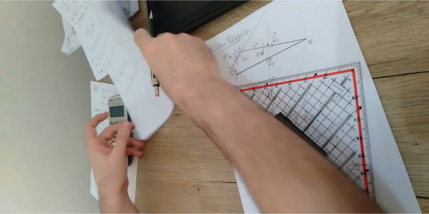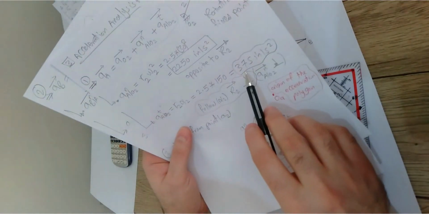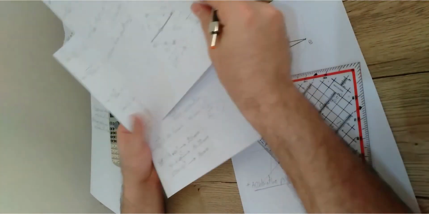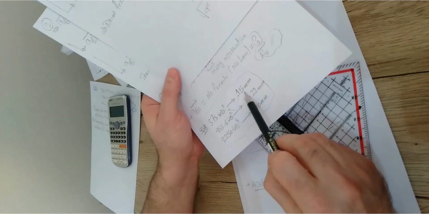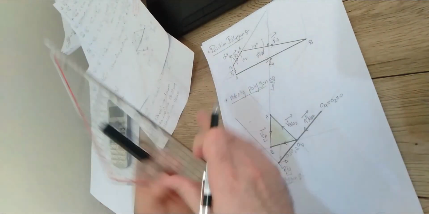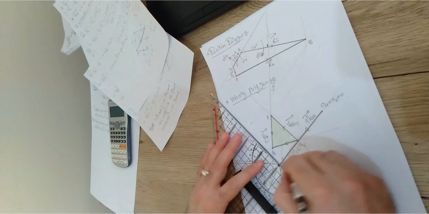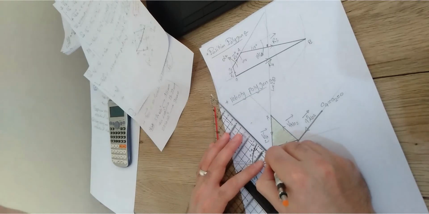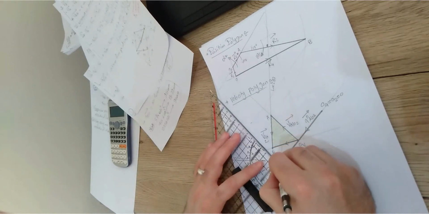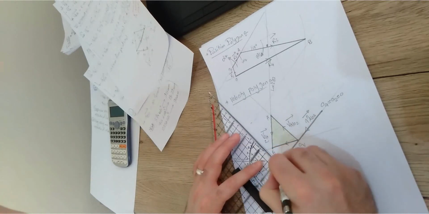Going up how long, how much? This distance should be 375, which according to this scale is 15 millimeter. So I'm going to go up here 15 millimeter. I'm going to draw a line of 15 millimeter and mark a point. This new point, I'm going to make this one thick.